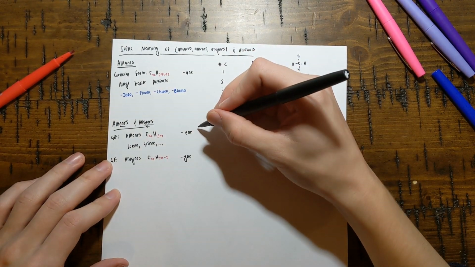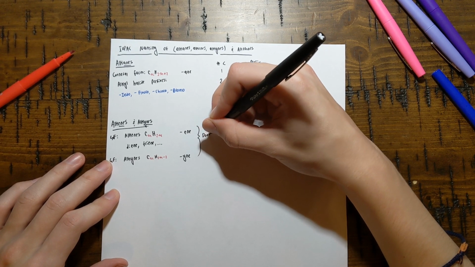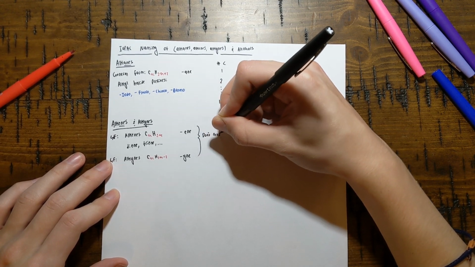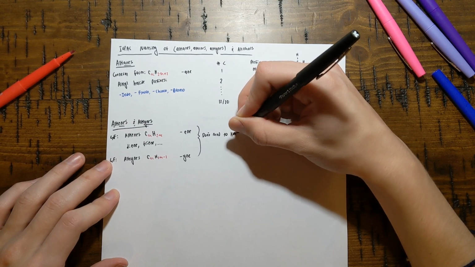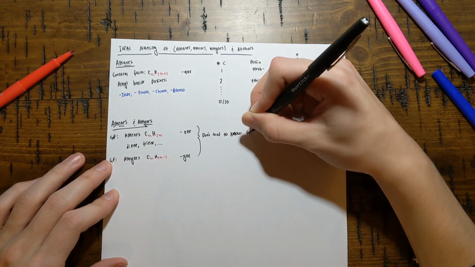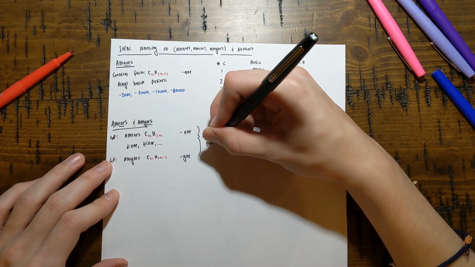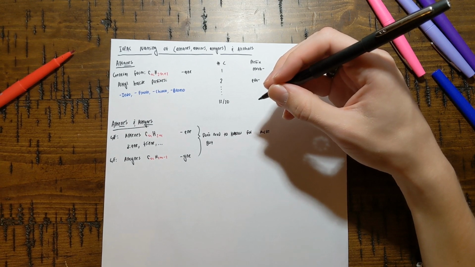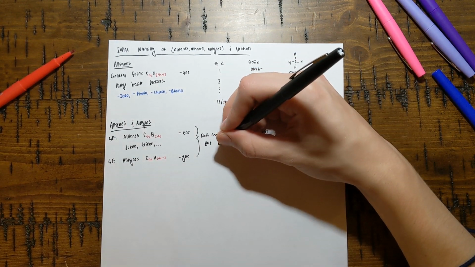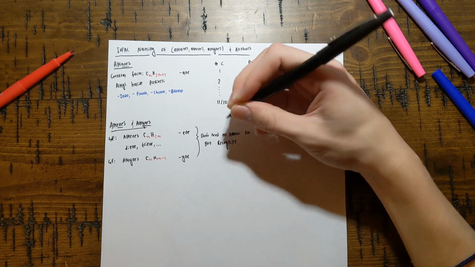For the MCAT, I don't even think we need to know how to name them. But it is important to be able to recognize them, especially with biochemical complexes like fatty acids. So we don't necessarily need to know them, but we do need to recognize them.